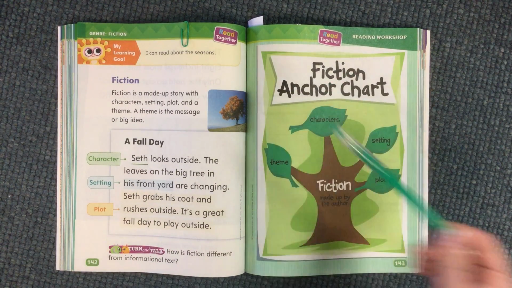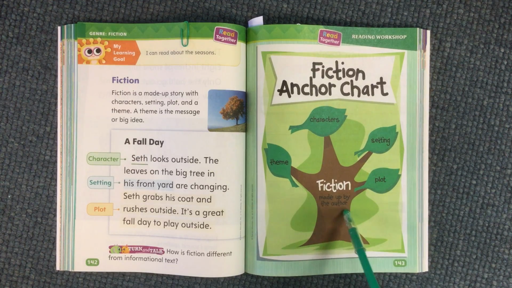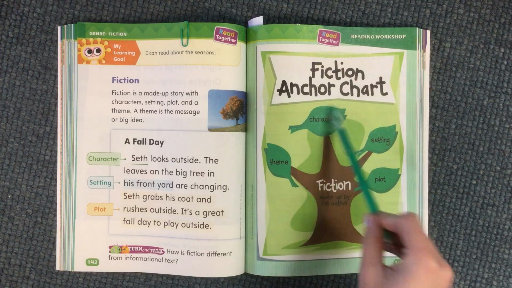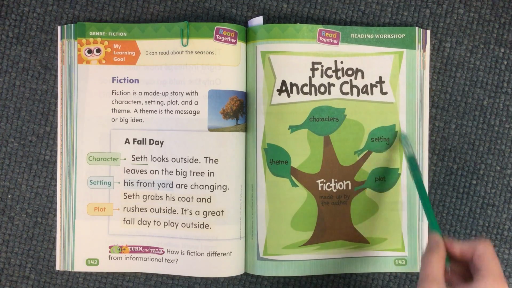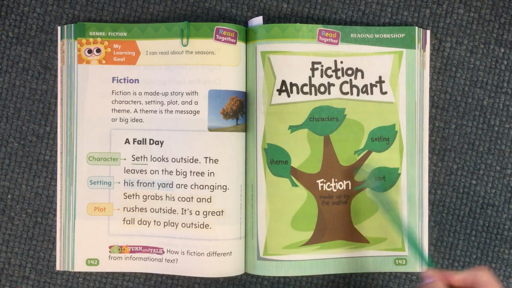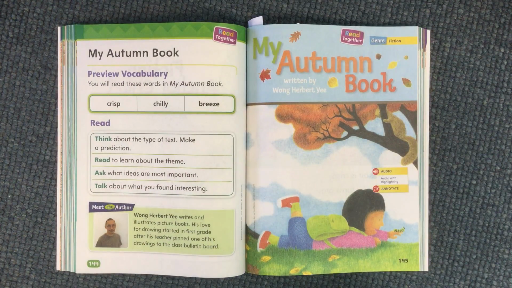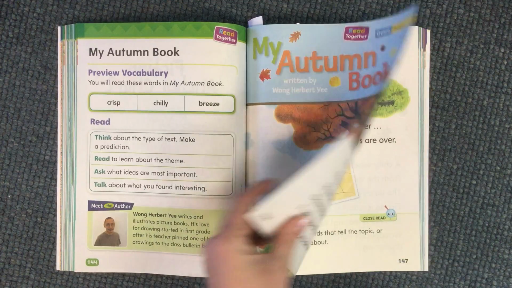Here's our fictional anchor chart. Fictions are made up by the author. They have a theme, a lesson. They have characters, who's in the story. They have setting, where and when is the story happening. And they have plots, what's going on. Today we're going to read my autumn book. This is a fictional story.